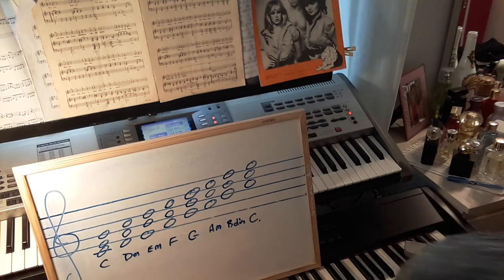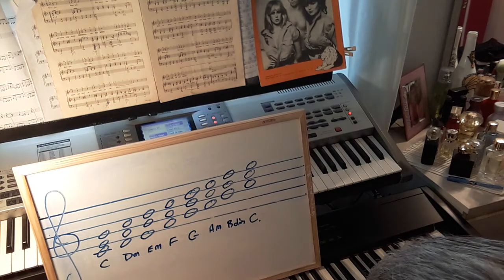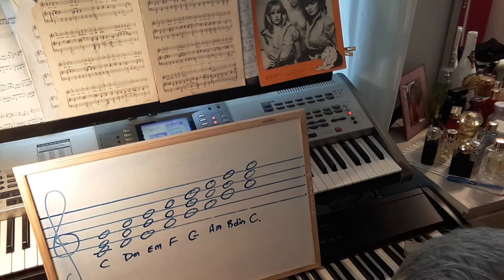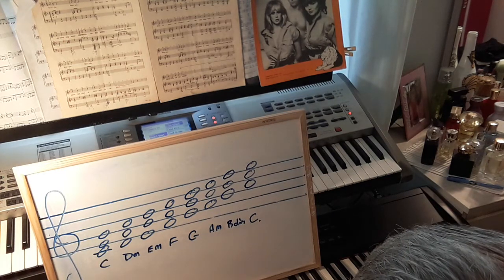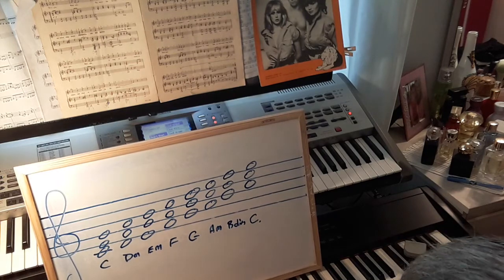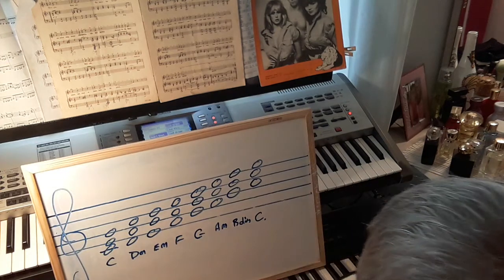From B to D is a minor third, 1.5 steps. And from D to F, another. But usually these are four note chords as well. And if you were to put the other note in, it would be G sharp. But as it is in the scale, that's where it lies there.